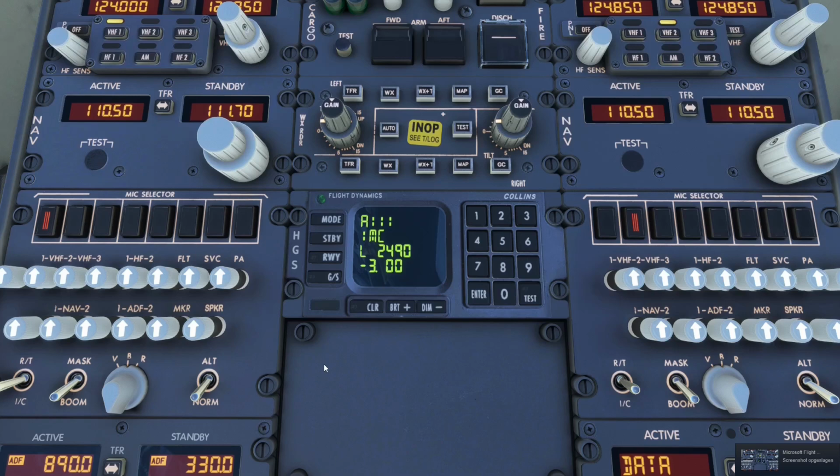The next mode that you would use most in flight is the A3 mode, which, as I covered a while back, is used for ILS landings up to category 3 minimums.